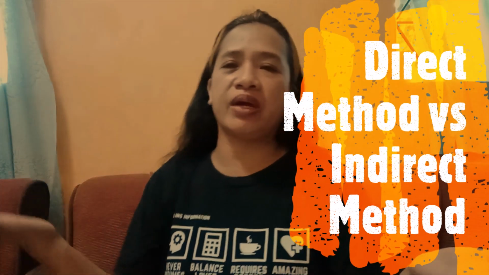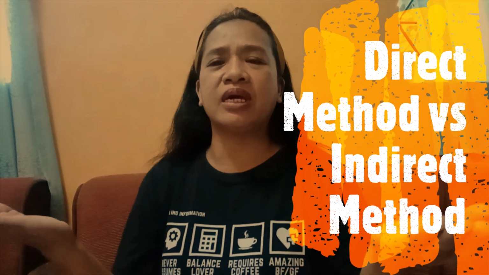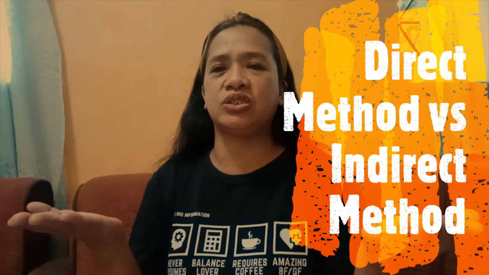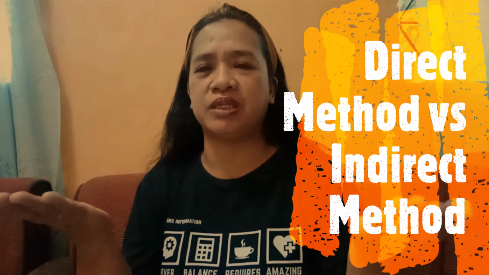So, may dalawang klase ng pagre-record ng cash flow statement. So, we have the direct method and the indirect method. When we say direct method and indirect method, naiiba lang naman siya ng presentation only under cash flow from operating activities. Other than that, yung nasa baba, financing and investing are the same to each other.